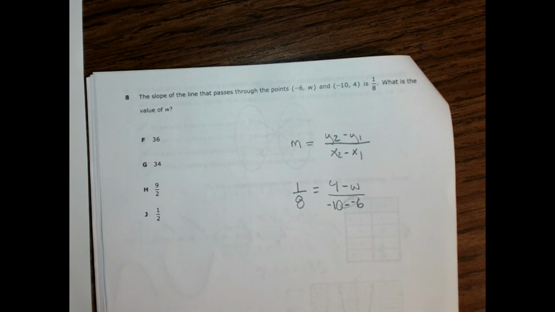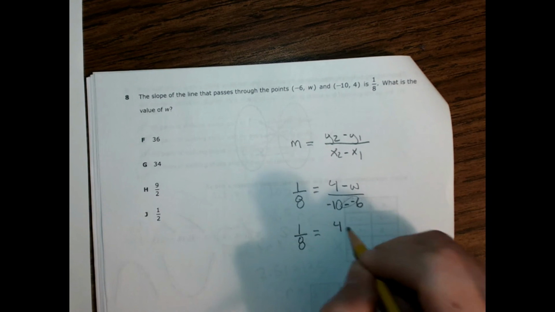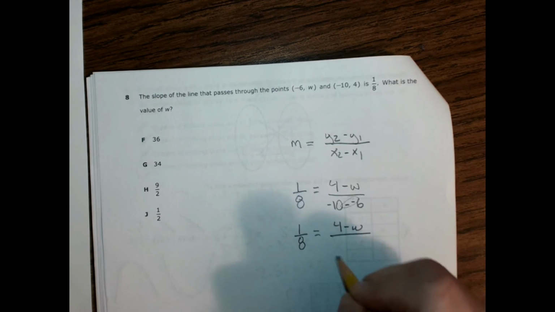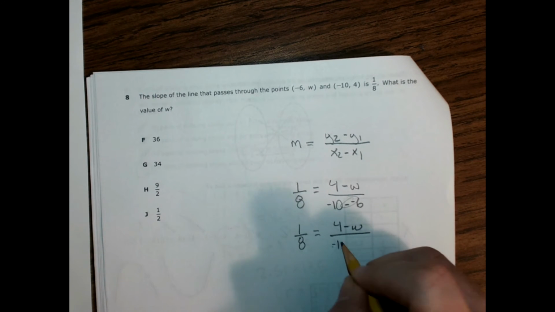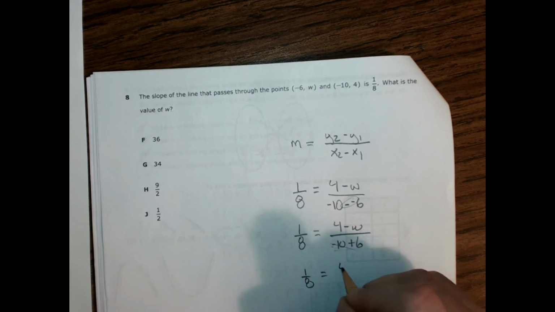There's a double negative there. Let's simplify. 1/8 should equal 4 minus w divided by negative 10 plus 6, and negative 10 plus 6 simplifies to negative 4.